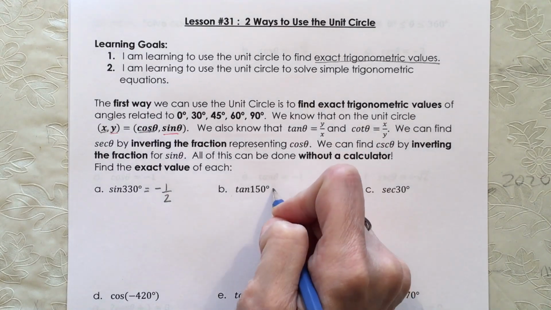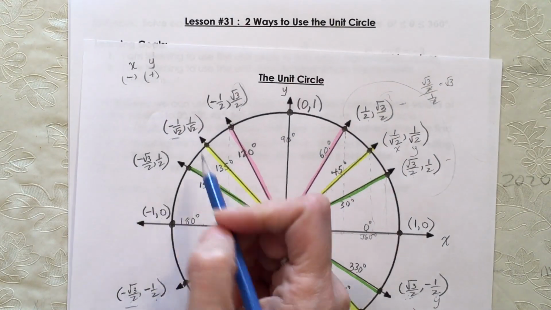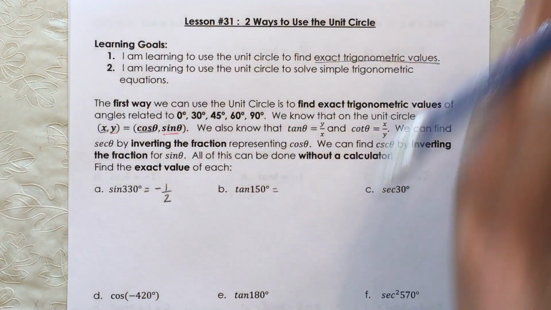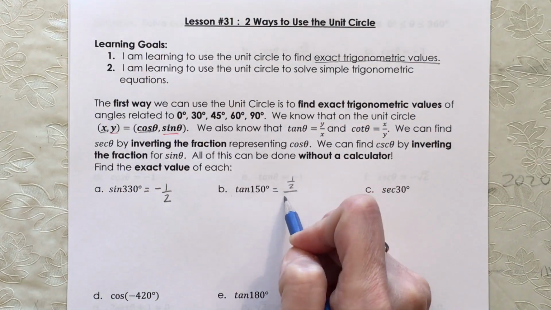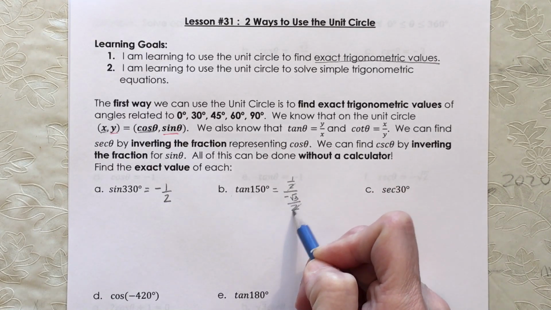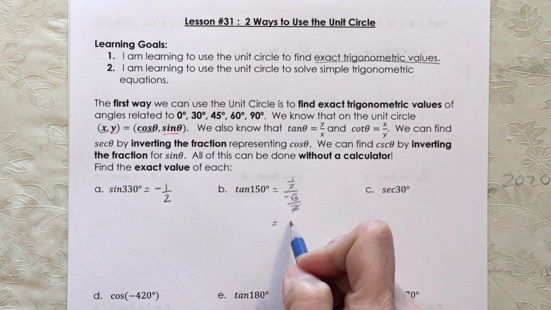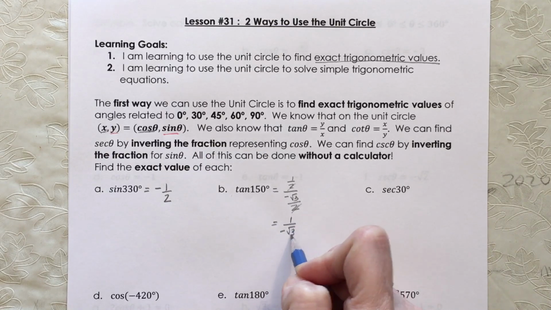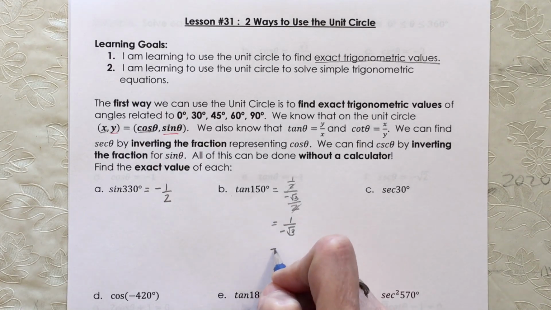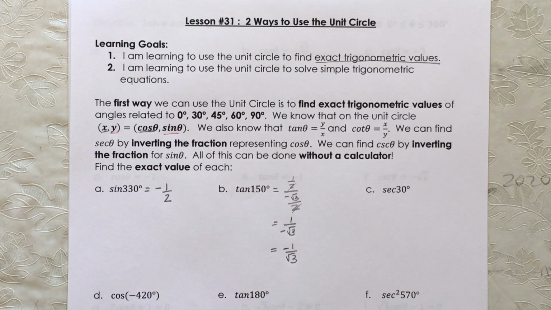Tan of 150, we know that's going to be the y value divided by the x value at 150. So 150, here's the y, here's the x. So 1/2 divided by -√3/2. And we learned that if we've got the same denominators when we're dividing fractions, they can divide out, and we're left with dividing the numerators. Usually that negative sign could go either with the numerator, the denominator, or even with the fraction bar. We usually put it with the numerator. So there's the tan of 150.